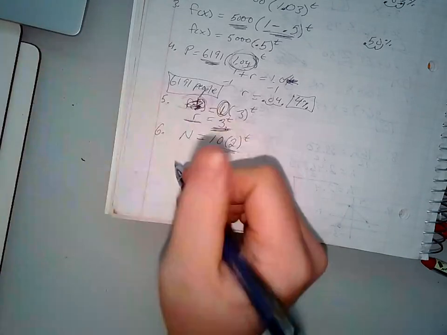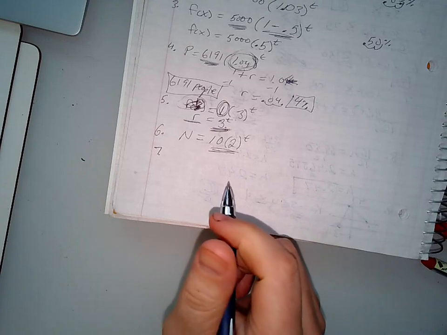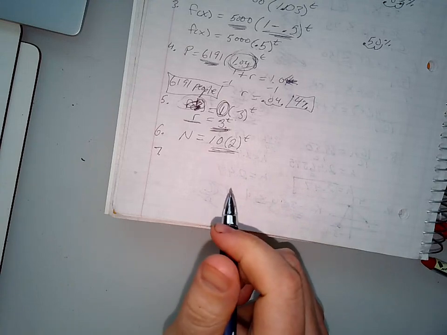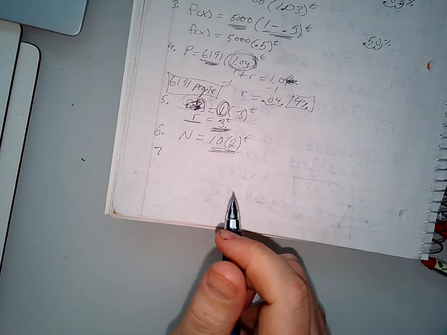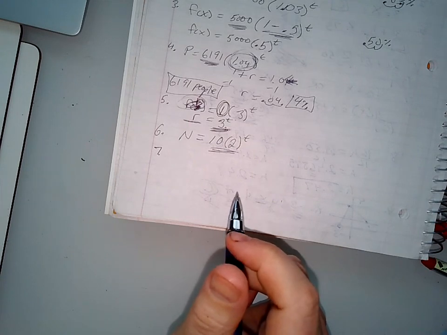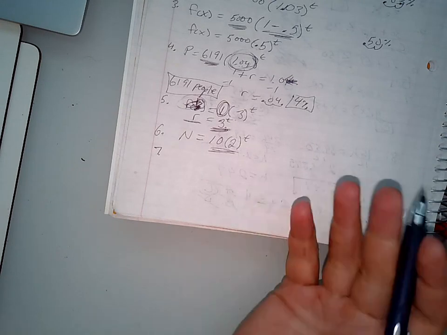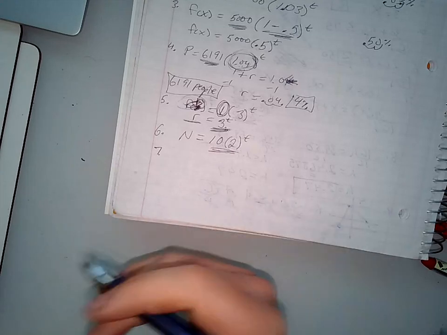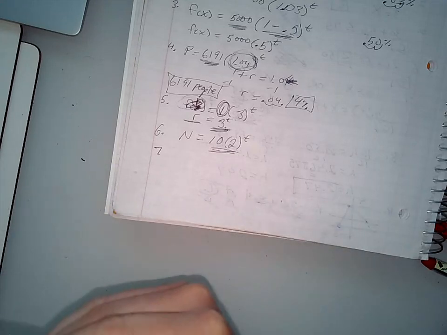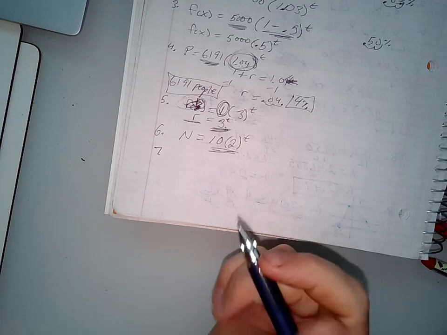Number 7. Number 7 says, a business made a profit of $35,000 in 2009. Write and solve the exponential function to find the profit in 2015 if it increased 20% each year. Round your answer to the nearest dollar. So now we're having to find solutions. So let's put this thing together. Let's figure out how many years we're talking about, how much the initial value is, and the rate and if it's growth and all that.